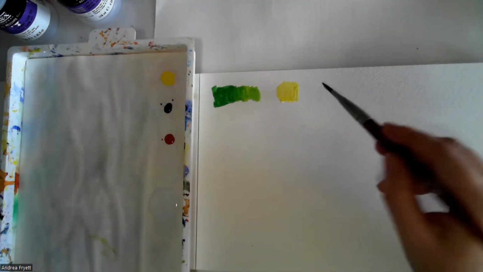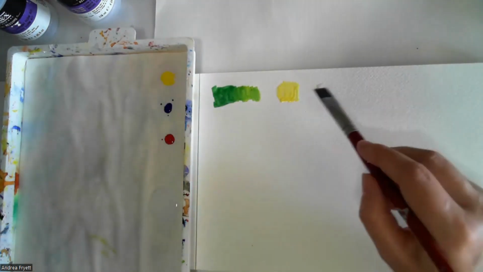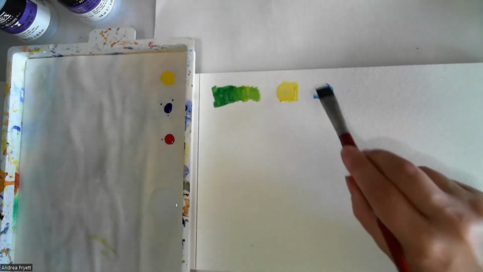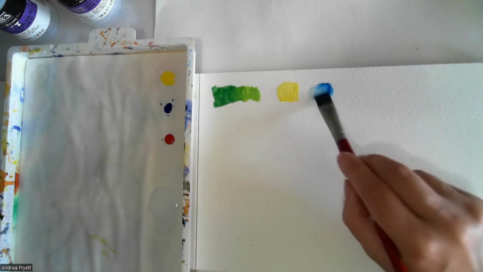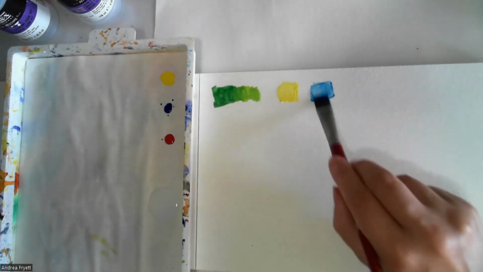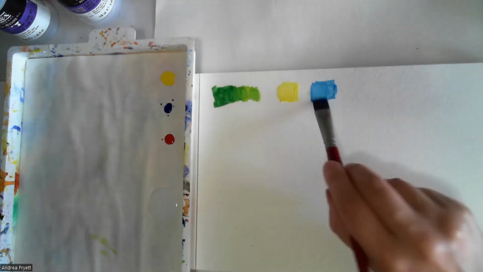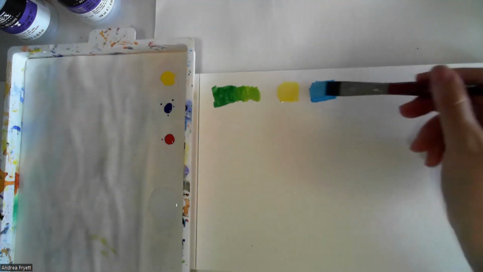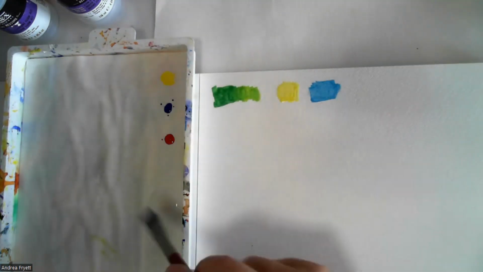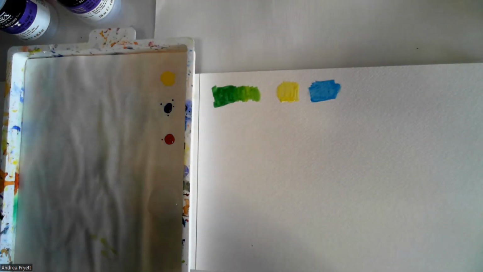I will do the same. I'm going to take some of this and just a little bit of blue. So as you can see, that's quite thin. Just going to add it. You can see through the paints. So we're suspending the pigment and basically thinning it even further by using the acrylic gel medium.